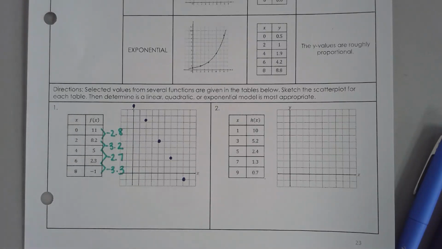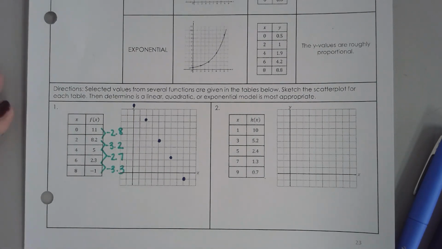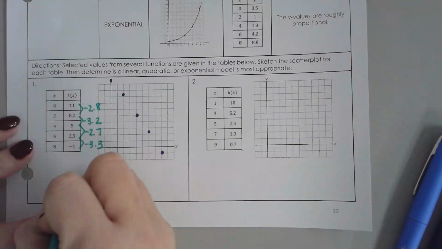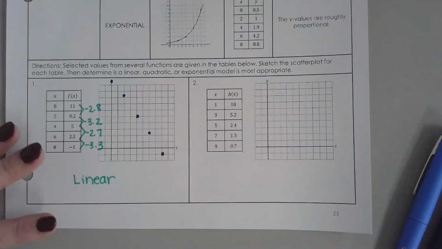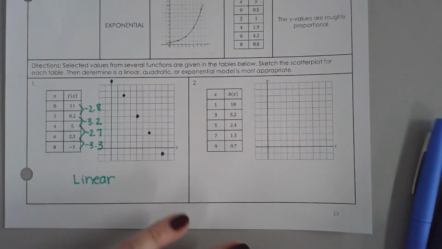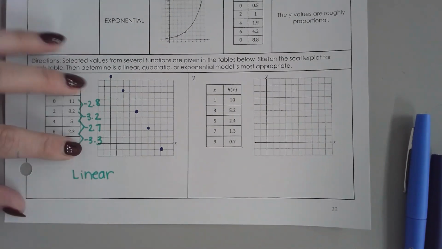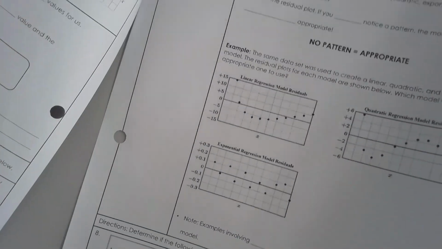It's never going to be perfect. Sometimes you might think one looks like a very perfect set here. If we look at number 2, we need to put on here linear. Number 2. Now, one thing is if you're going to increase by the same thing every time, you can just compare it like that. If it's not perfectly spaced, I'll show you what we do instead.